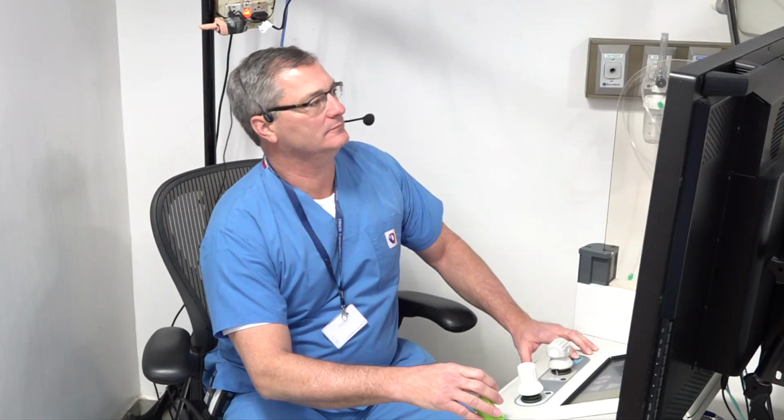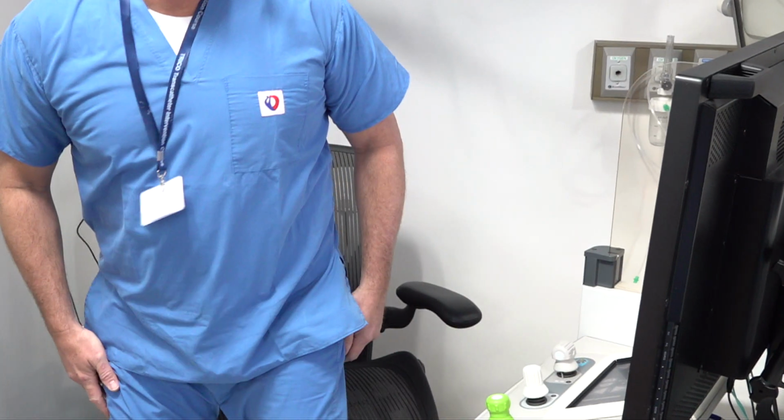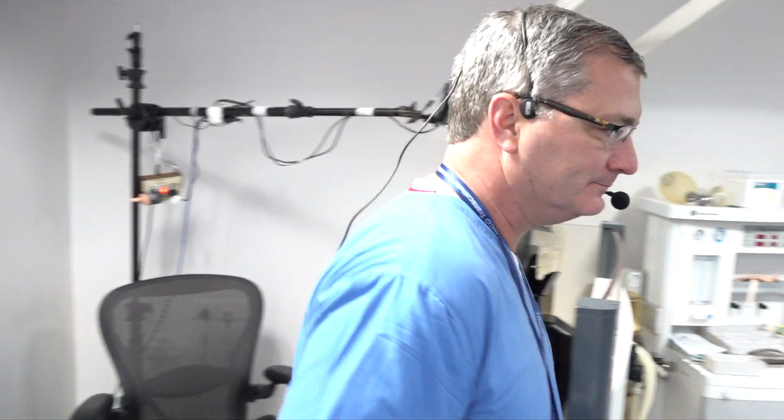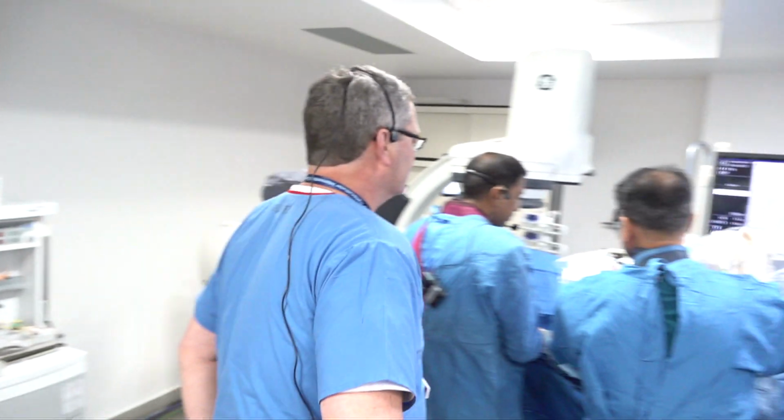Guides out. And next lab, we are now shifting to the south lab where Sanjay is already ready. I am scrubbing with him for a very critical right internal carotid stenosis stenting.